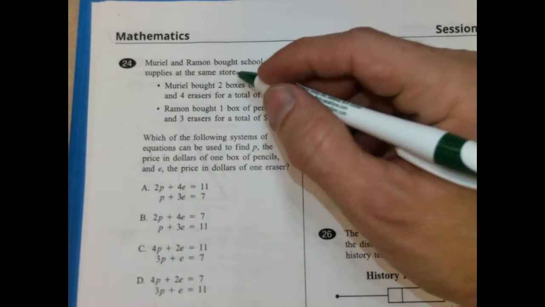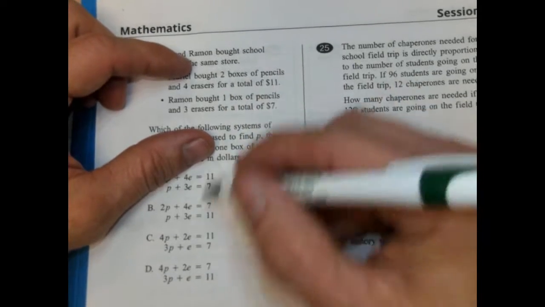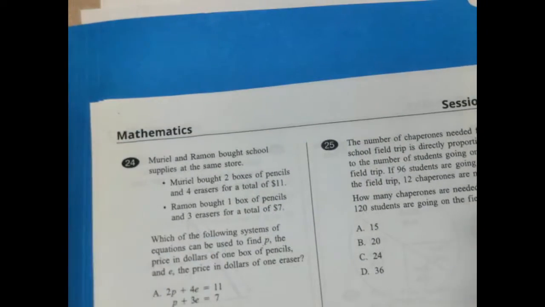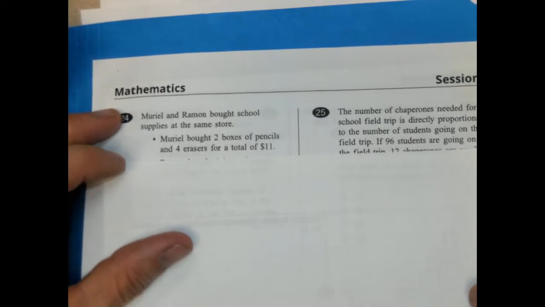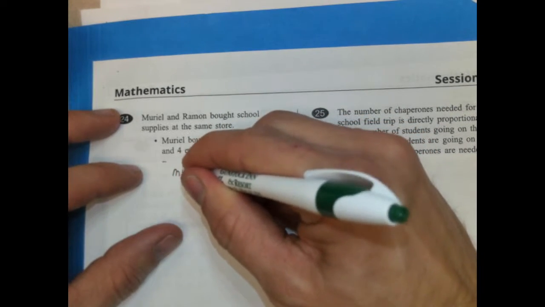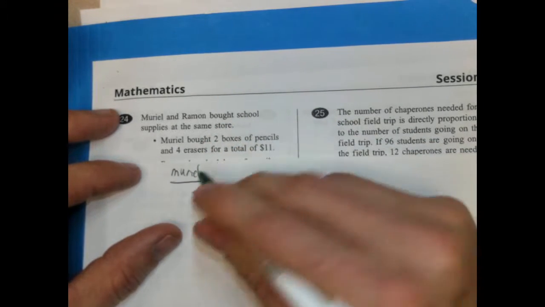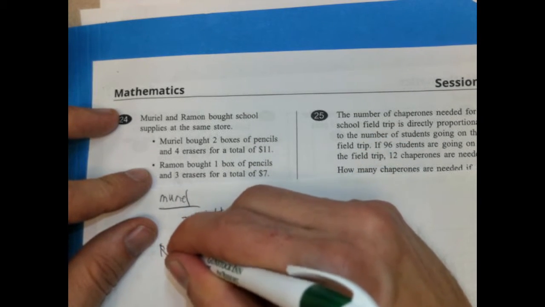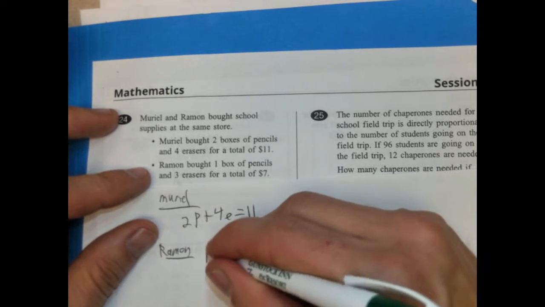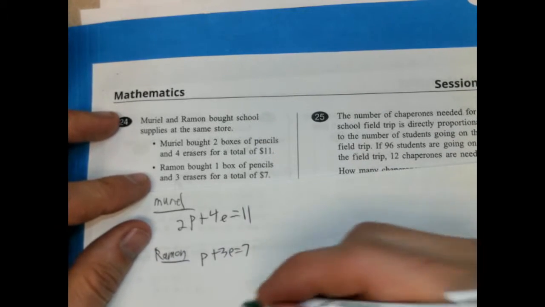So we're not going to look at these. We're going to write it ourselves. We know P is for the pencils and E is for the erasers. Actually, it's probably easier if I write it on a piece of scrap paper above it. That way I can look at it at the same time. Okay, here we go. So Muriel's: 2P plus 4E equals 11. And then Ramon: 1P plus 3E equals 7. All right, so that'd be our system of equations.